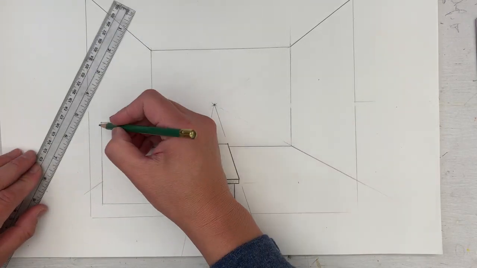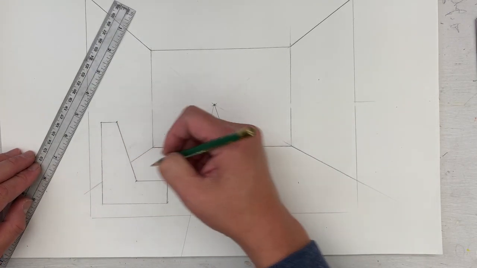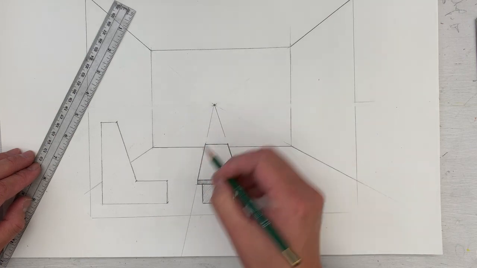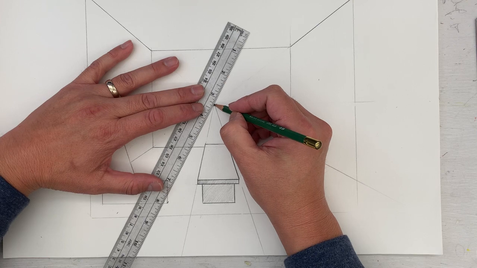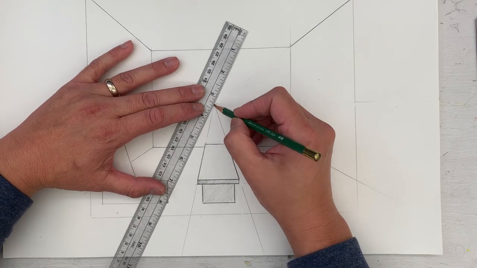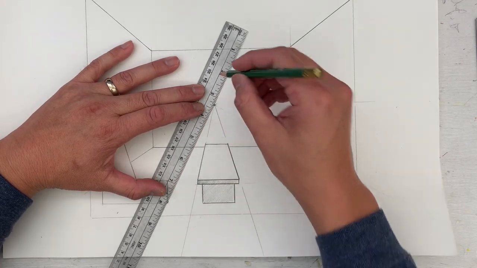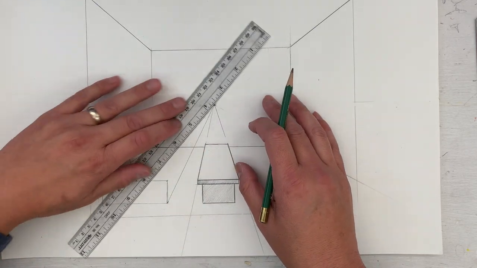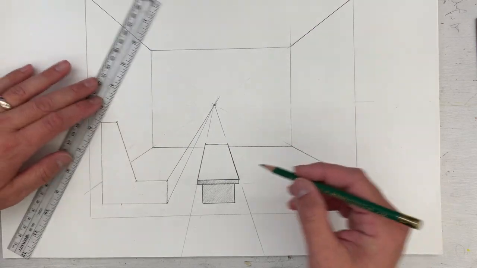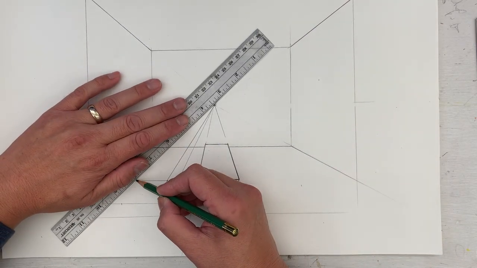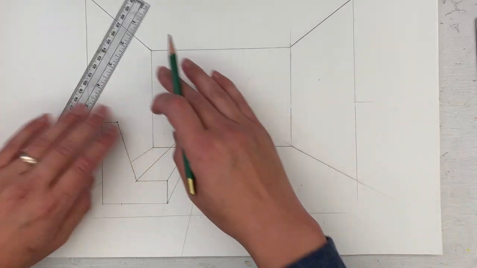So from all these little areas here, all these points that I've kind of notated here, I'm going to connect them to the vanishing point. So from the vanishing point to here, draw a light line, boom. From there to there, there to there.